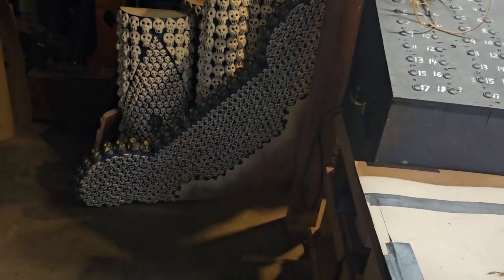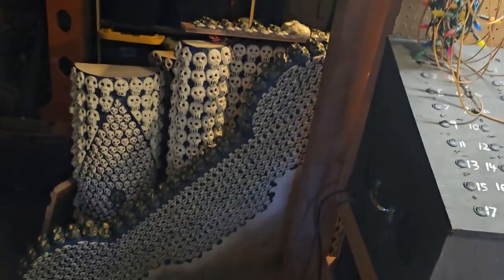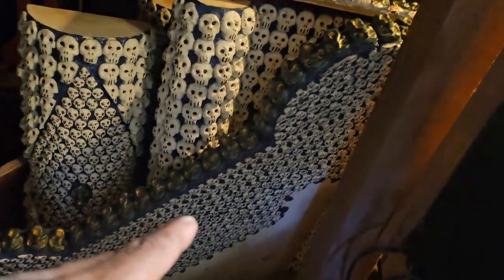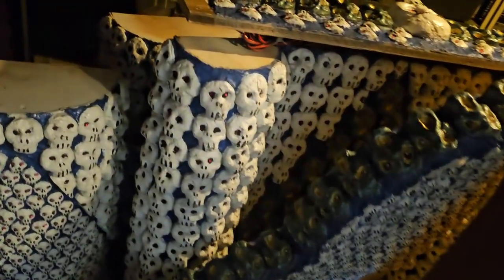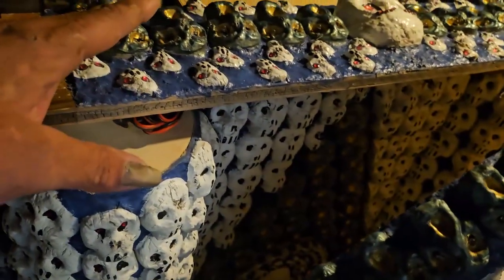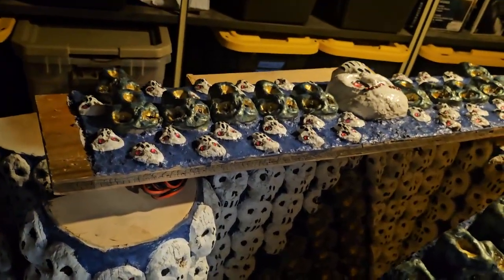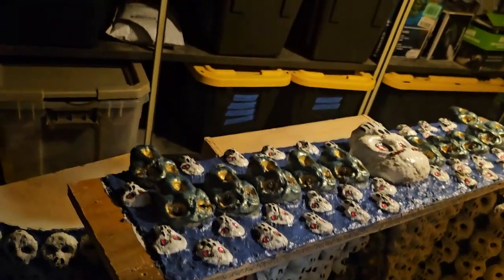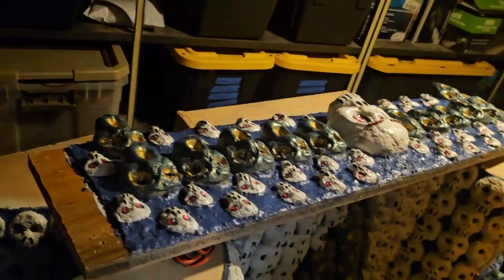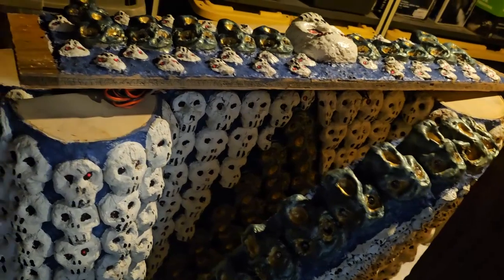Hey, prop update. It's been about a week. We've gotten quite a ways on the fireplace. We just got the mantle done. All the lights are working. All the lights on both the pilasters, that piece and this piece, and the lintel are 100% working. Every light comes on. I ended up having to replace 5 lights between those 4 pieces.